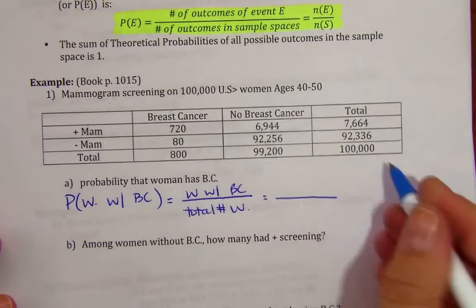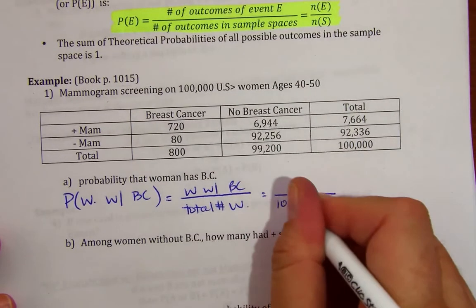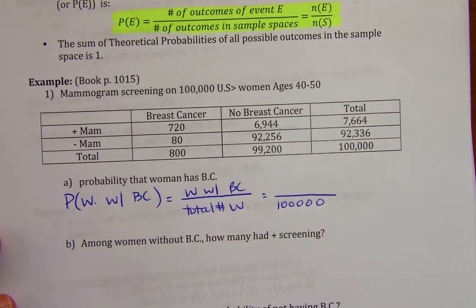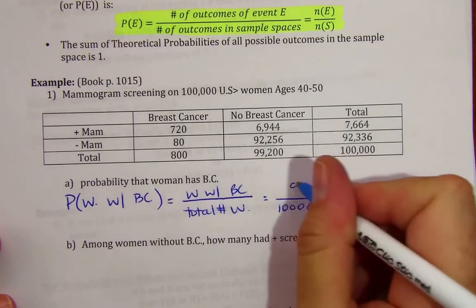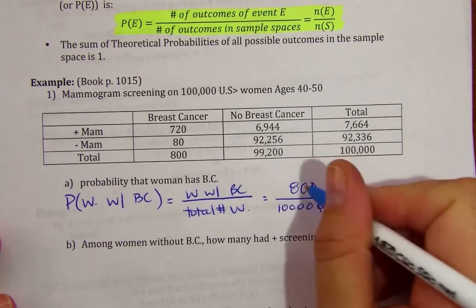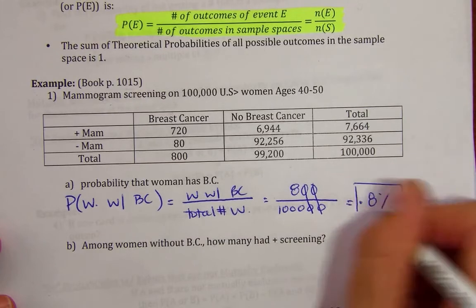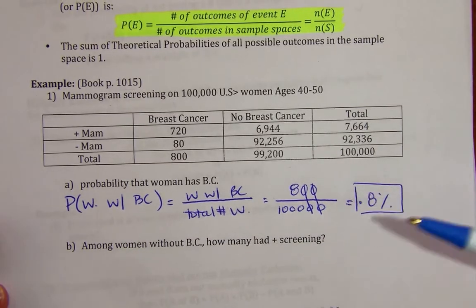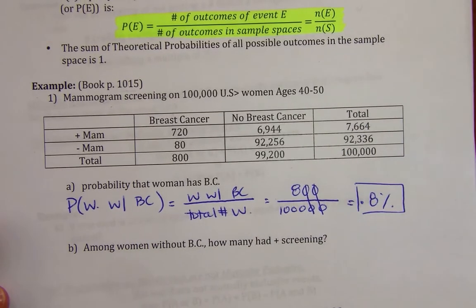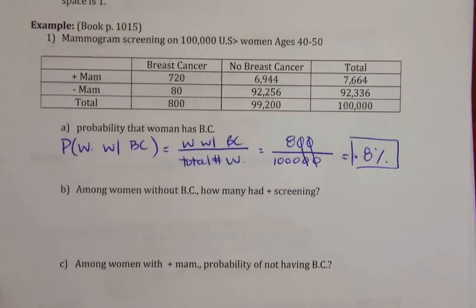The total number of women was 100,000, and the women with breast cancer was 800. We can reduce that, and that would be 0.8%. So less than 1% of women in this total group had breast cancer.